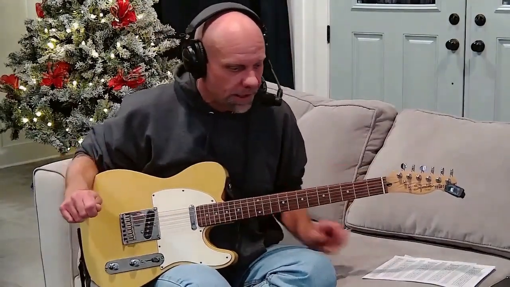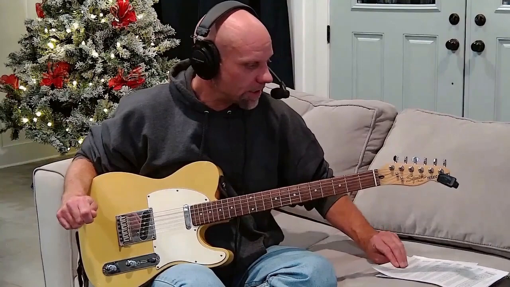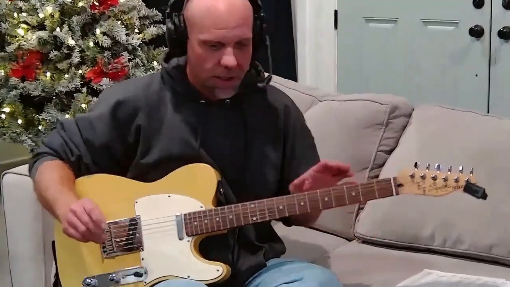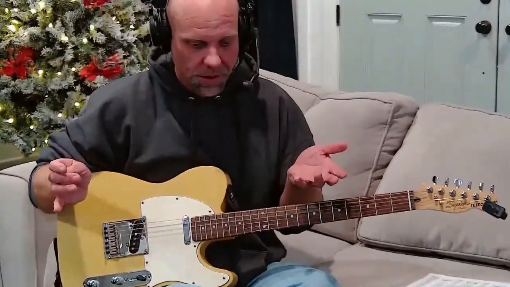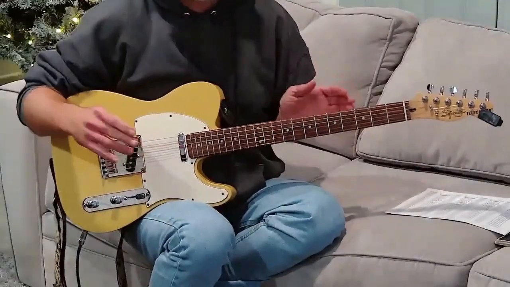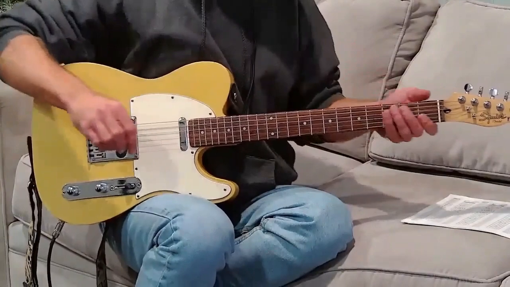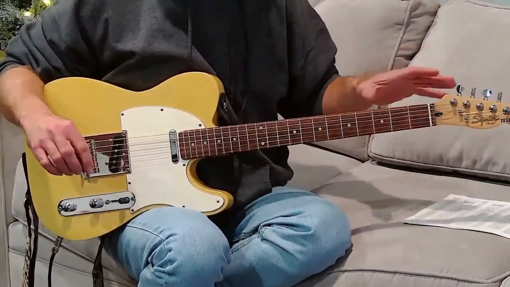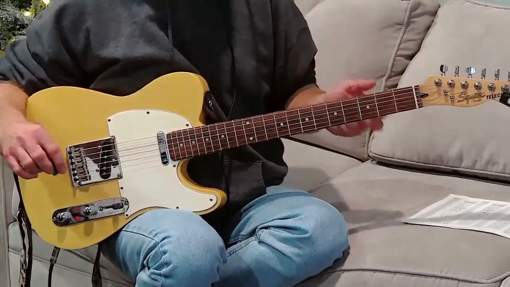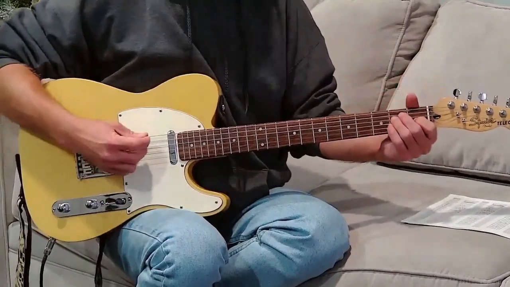Okay, so when we are looking at music and we're looking at scales, there are essentially two ways to approach them. There's a major and a minor. Our major scale and our major chords have a more upbeat kind of sound or feel to them.